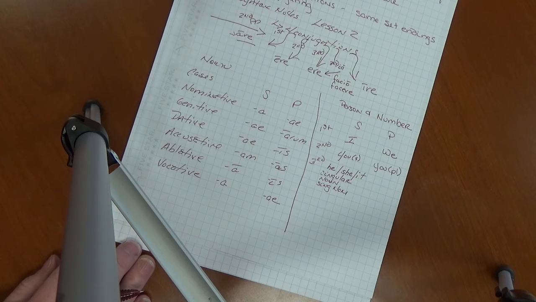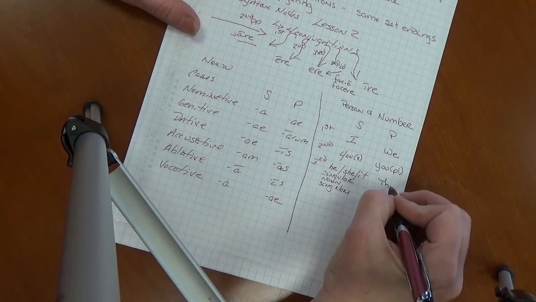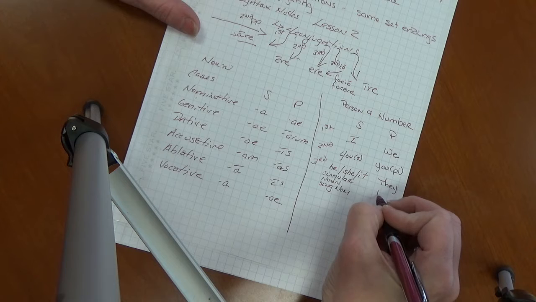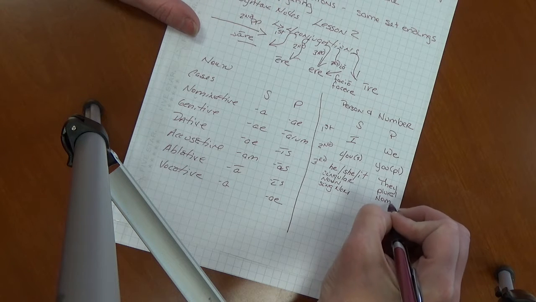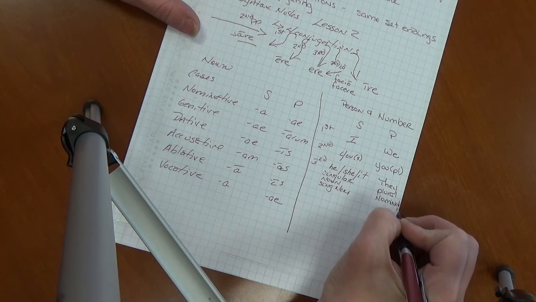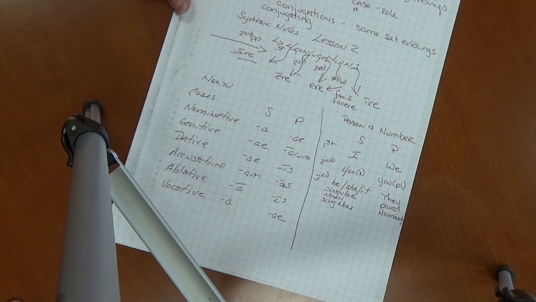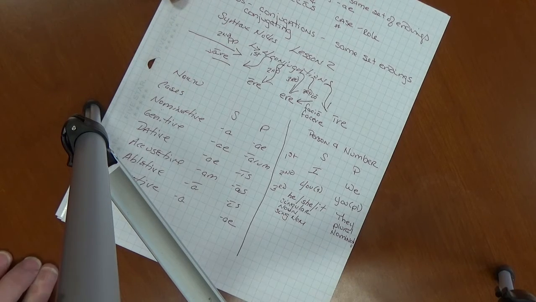But in general, it's just plural. Third plural is they or a plural nominative. They run. Oh, I ran out of paper. They run. The girls run. That says nominative.